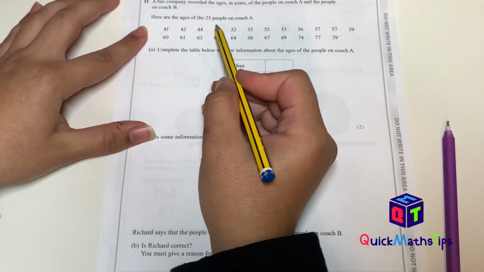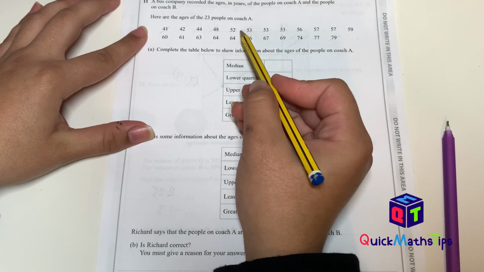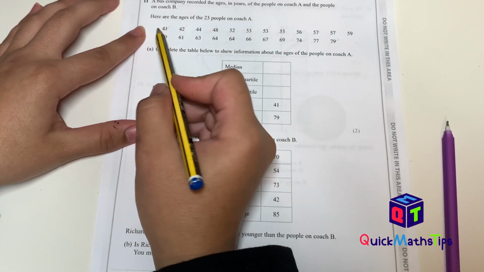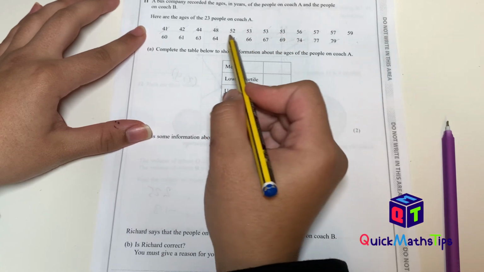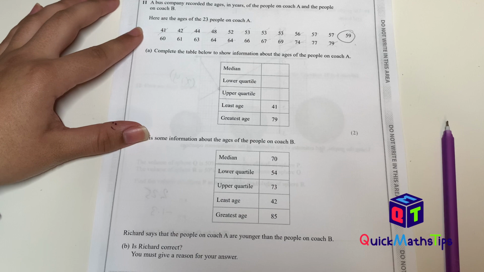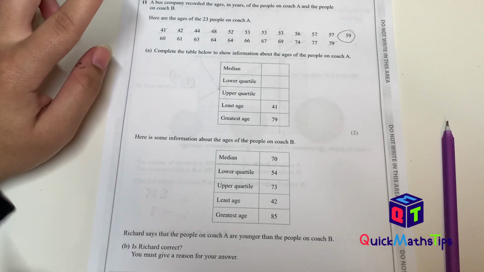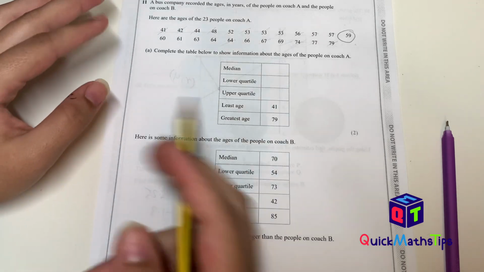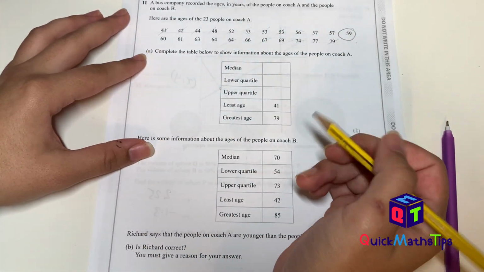Now I'm going to cross off 1, 2, 3, 1, 2, 3, 1, 2, 3. You're going to keep doing that. You're going to go from this side and this side, cross off as many people as you can. The middle is going to be here. I'm not going to cross it because I need to cross it twice. So preferably use a pencil and a rubber for this, because then you're going to need to cross off for upper quartile and lower quartile again.